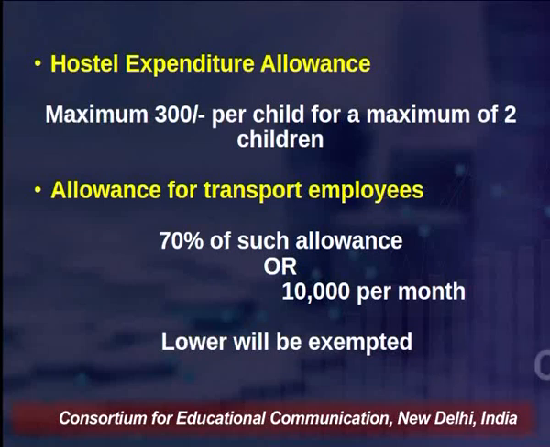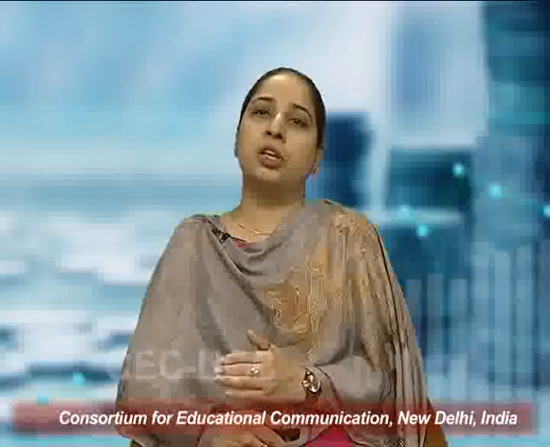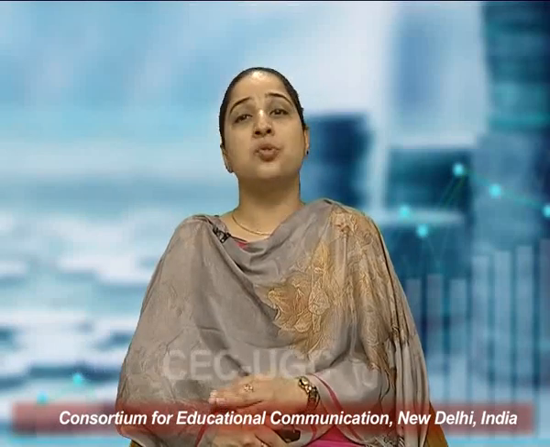Similarly, for the allowances which are being given to transport employees, in those scenarios, 70% of such allowances or rupees 10,000 per month, which is given under the income tax rules, whichever is lower of these two amounts will be exempted. Whatever amount you receive as your allowance for transport employees, the least of these two rules, which is 70% of the allowance or 10,000 per month, will be exempted in that particular case.